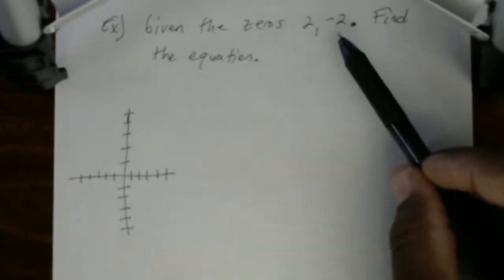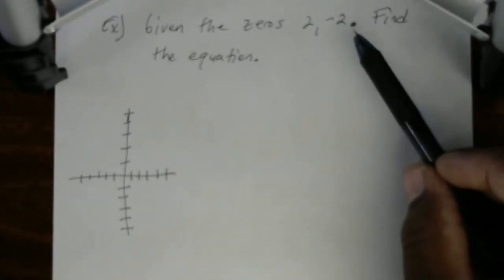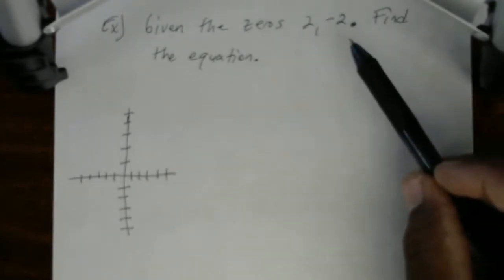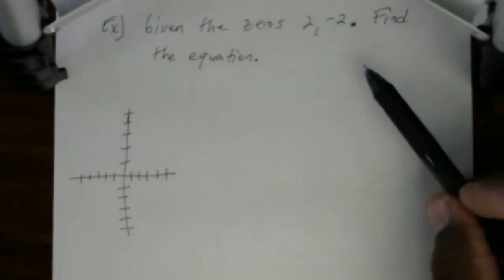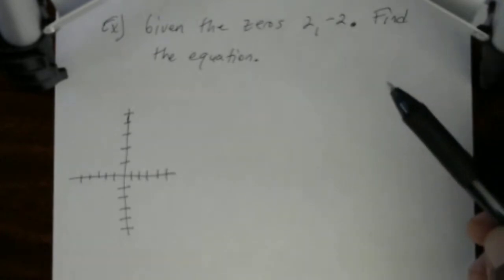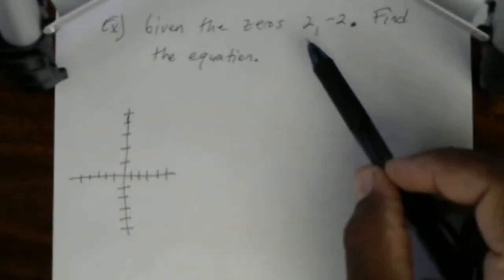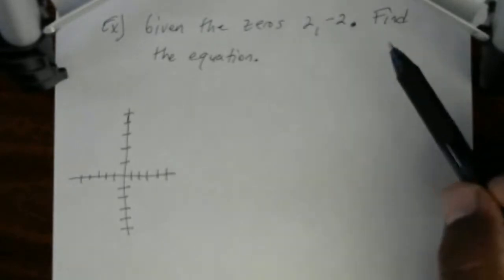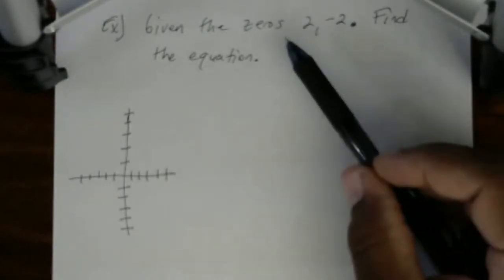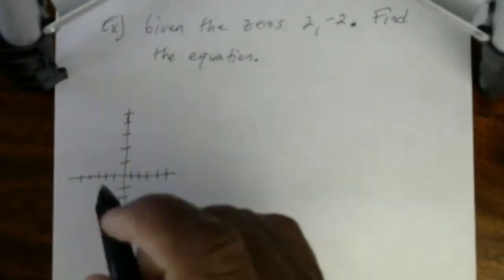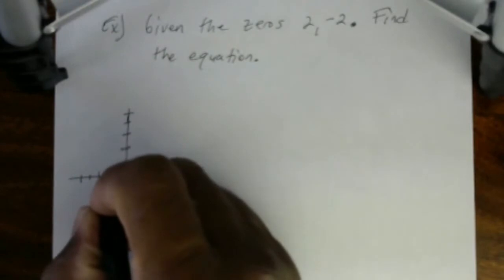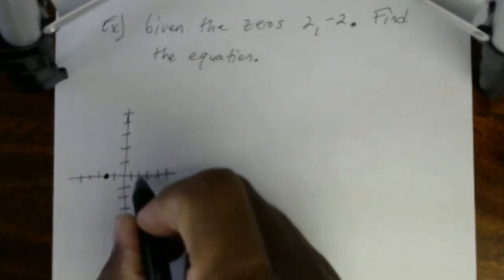So this could possibly be a quadratic equation. If I were given 3 zeros, I would be able to write out a cubic equation. If I'm given 4 zeros, I have a 4th degree equation, so on and so forth. Since there's only 2 zeros, this must be a quadratic equation. Keep in mind that a zero is an x-intercept. So I'm going to plot these on a graph. I have -2 as a zero, and I have +2 as a zero.